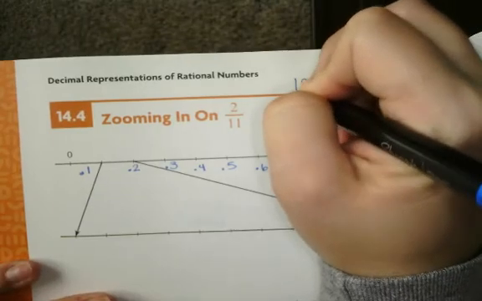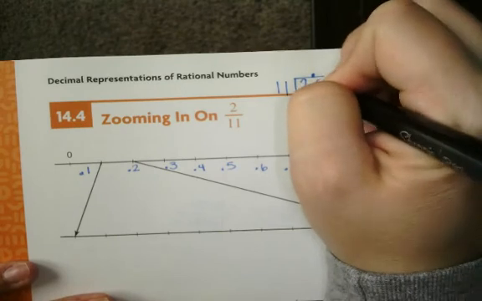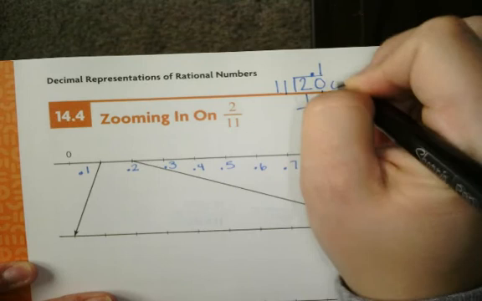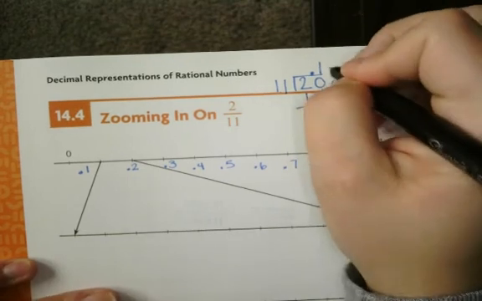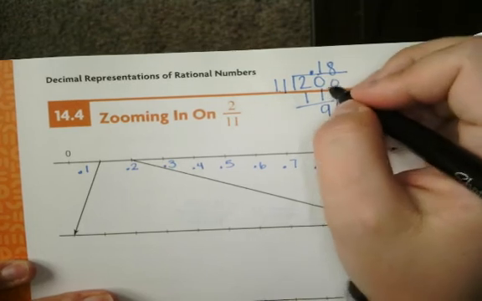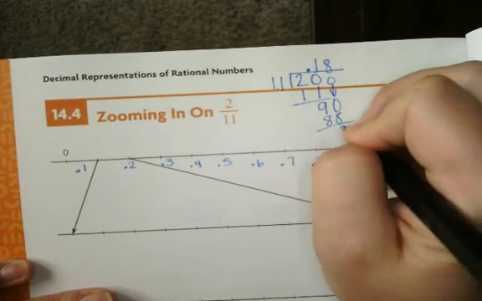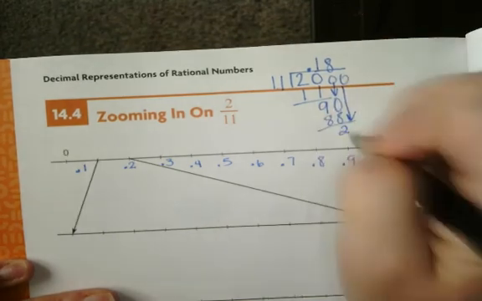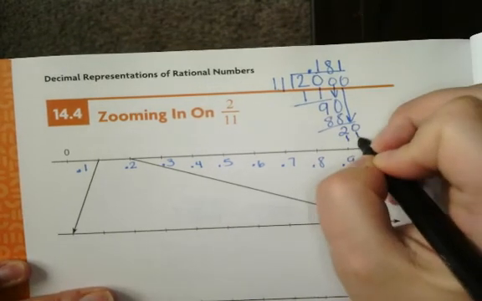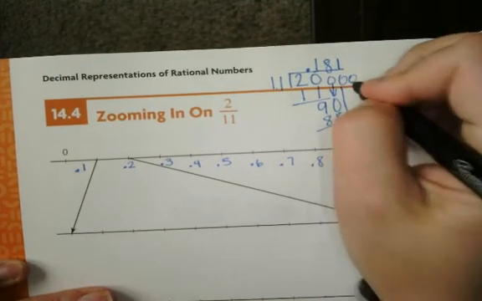So then 2/11ths, where does that go? Well, we should have done the long division. So inside out, okay. 11 goes into 20 one time. 11 goes into 90 8 times. 8 times 11, 88. 2, bring down the 0. 20. 11 goes into 20 one time.